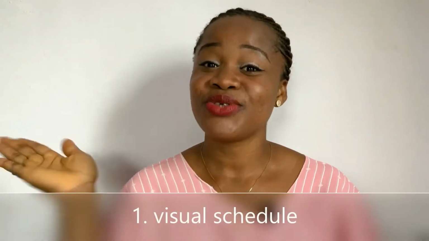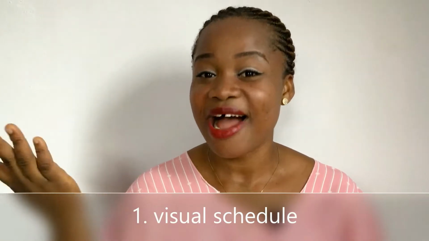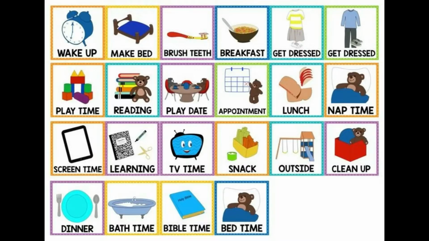Types of visual support and their uses. So what I have first is the visual schedule. I will try to insert pictures of what they are, so for better understanding. Now, what do you use a visual schedule for?